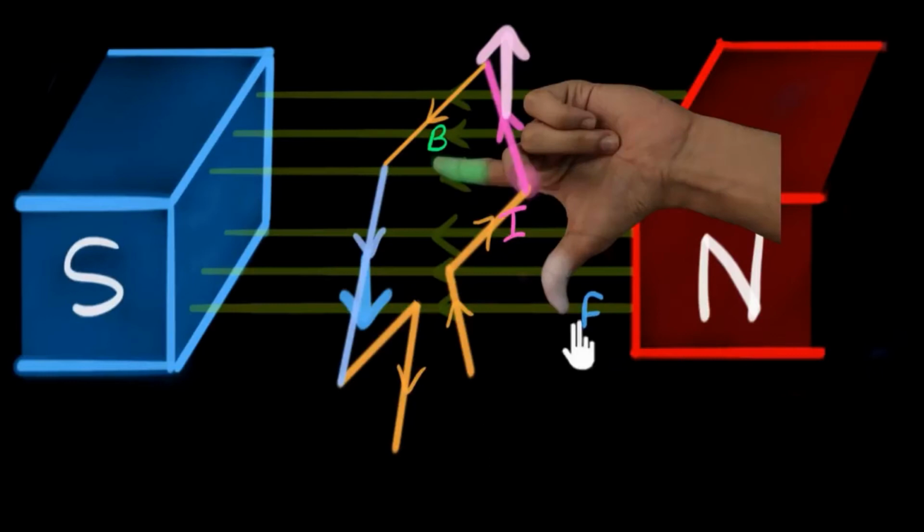This form of motion is not helpful for us. It is only half rotation. In order to make this armature move completely one rotation, we make the current flow in the opposite direction. If we make the current flow in the opposite direction, the blue part moves upwards and the pink part moves downwards.